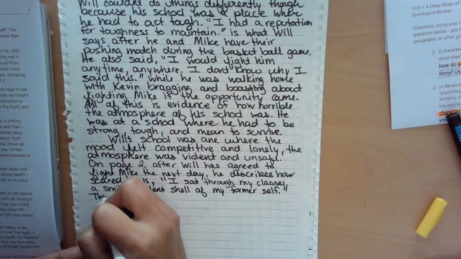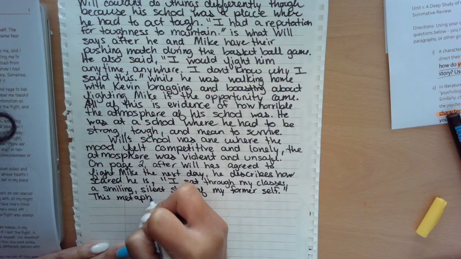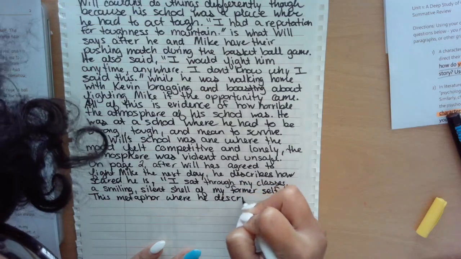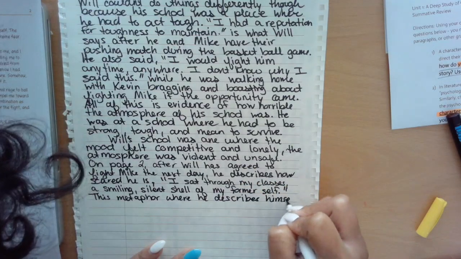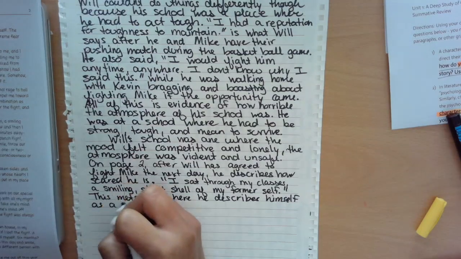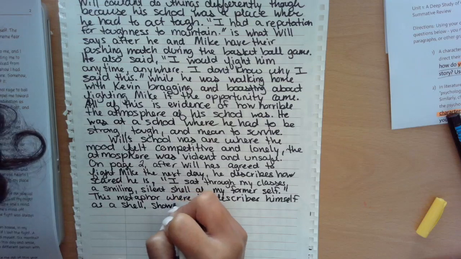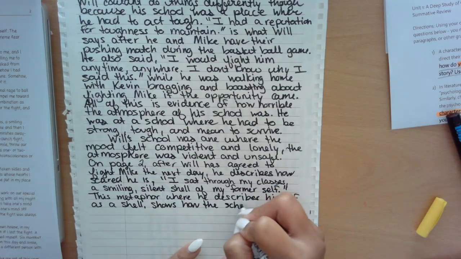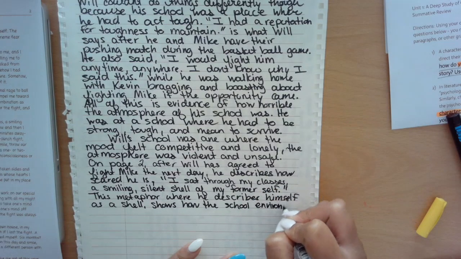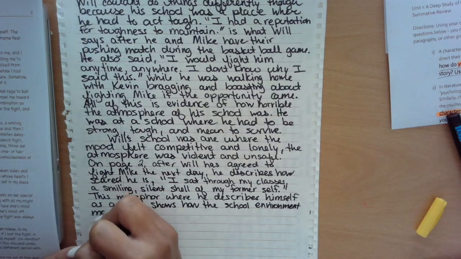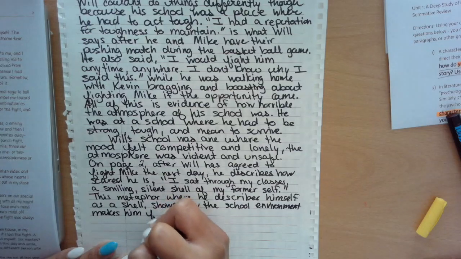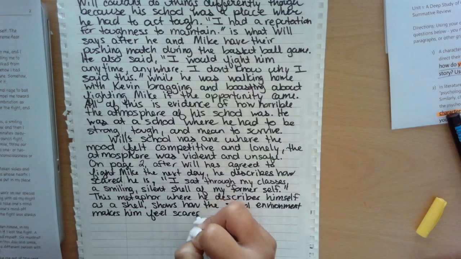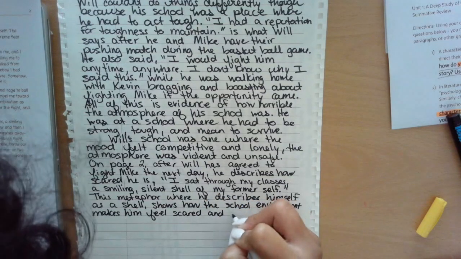This metaphor where he describes himself as a shell shows how the school environment makes him feel scared and alone.